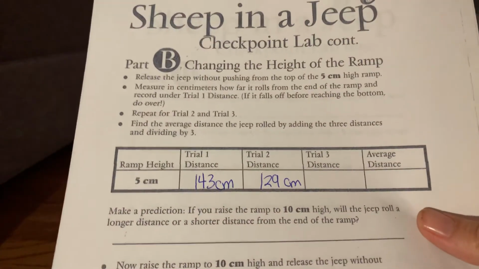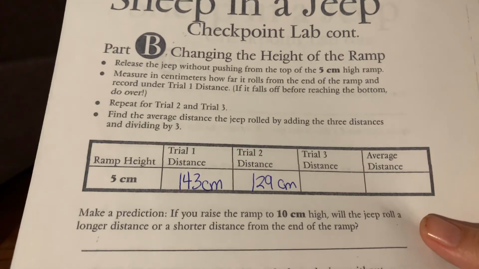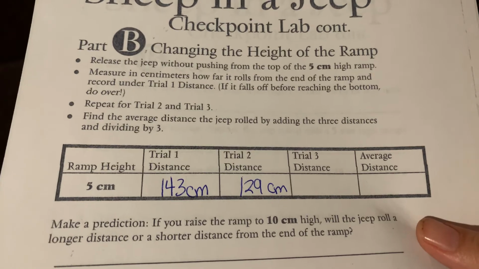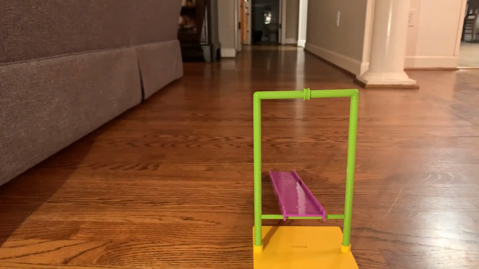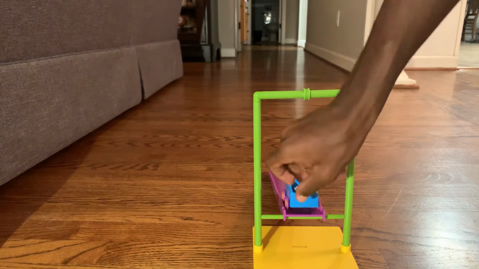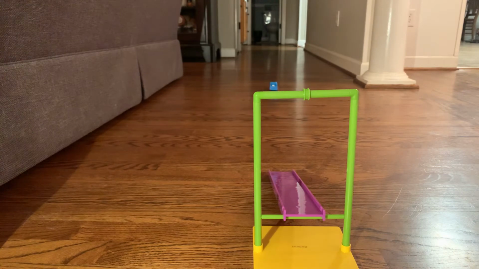So if you will look at those numbers, you can see the first trial, the sheep went farther, but the second one, he didn't go quite as far. So we're going to do it a third time, and then we're going to calculate the average. So go ahead and release it when you're ready. That looked like it went pretty far that time.